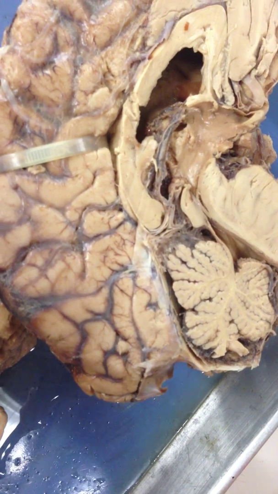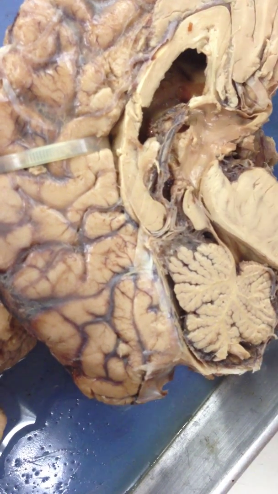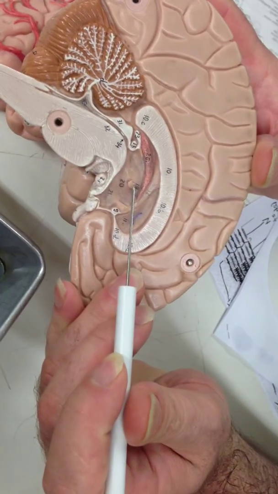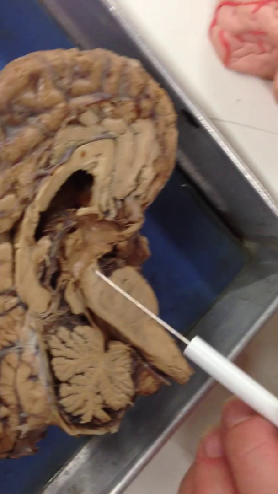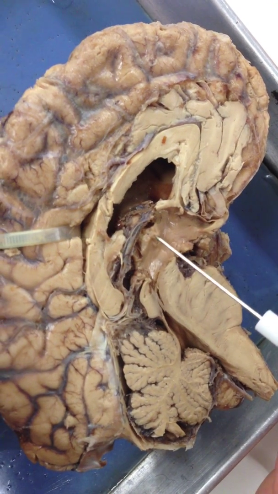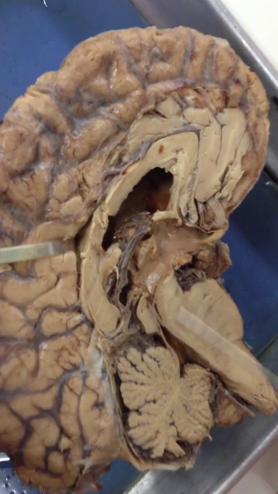Okay. Intermediate mass of the thalamus. So this is the intermediate mass of the thalamus, and that corresponds to this little thing right here.